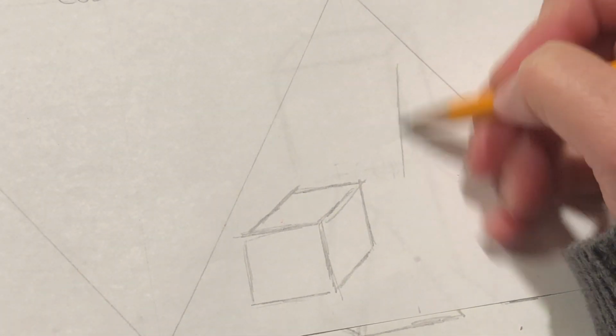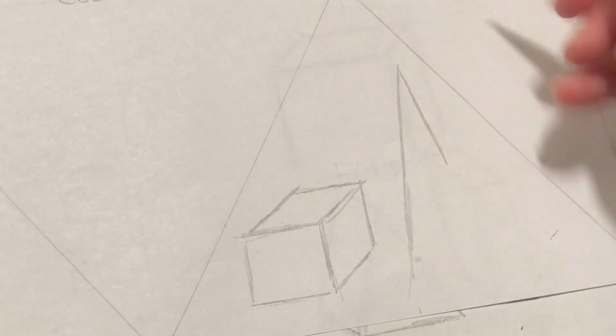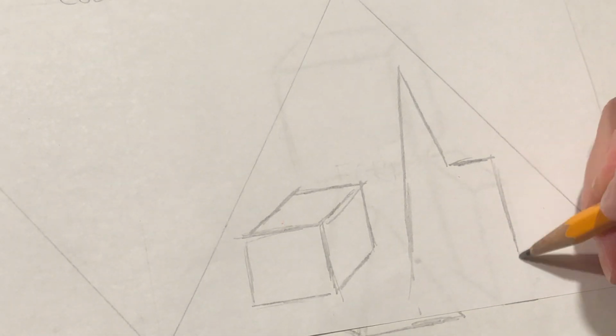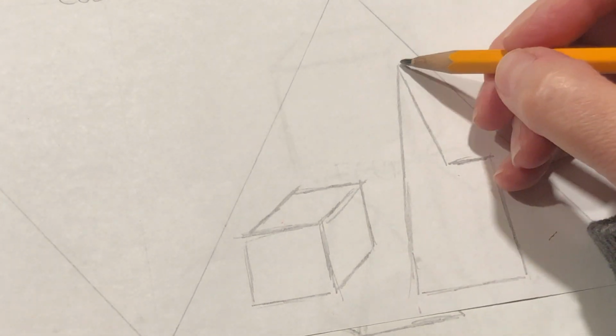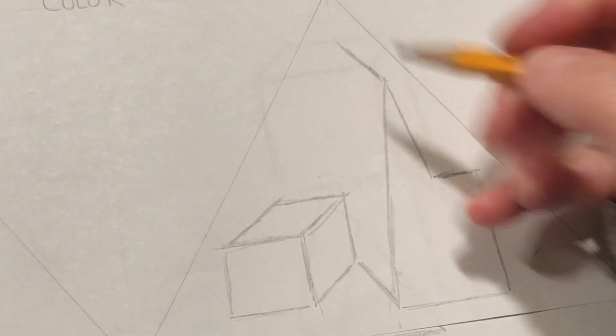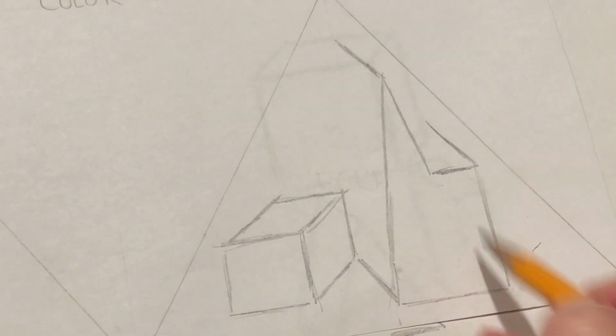Maybe I'll do a really tall, funny looking, look at that. I'm going to make it into kind of a triangle and a rectangle together. You can make fun forms like that. And maybe I'll go this way, that way, that way.